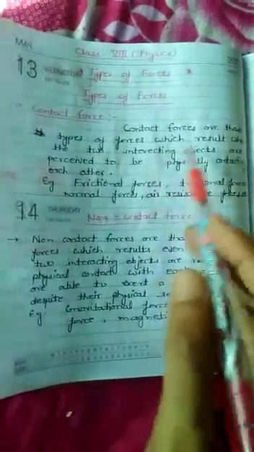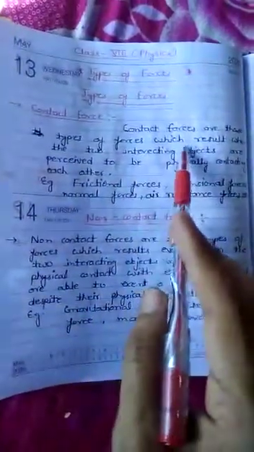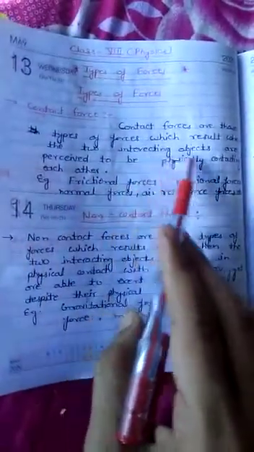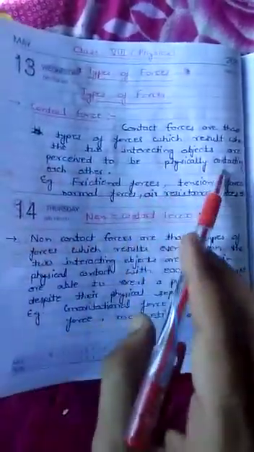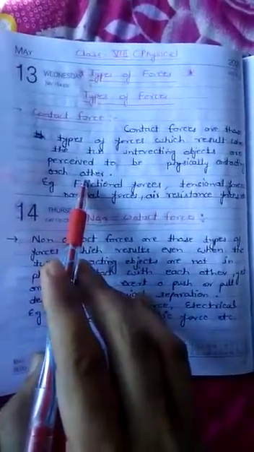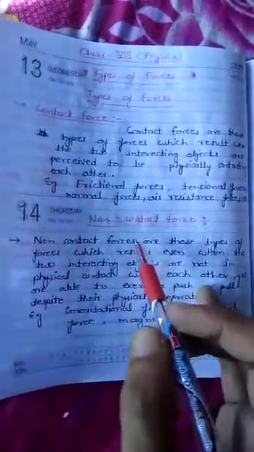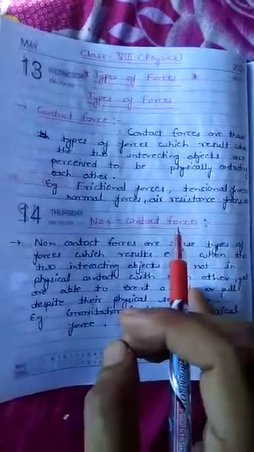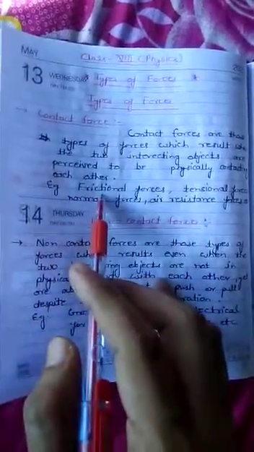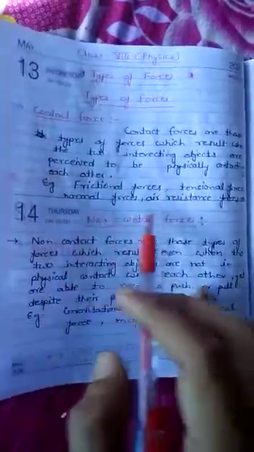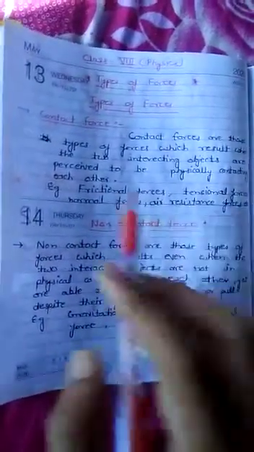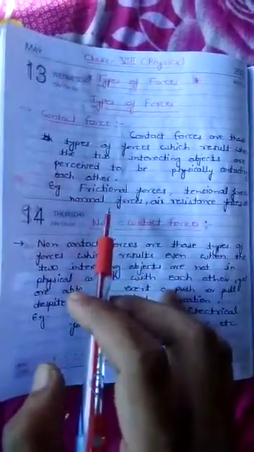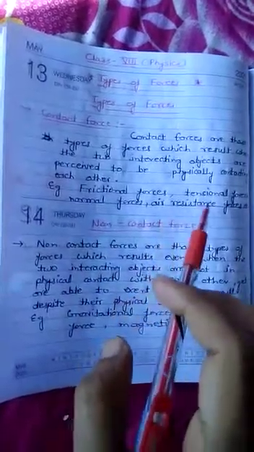Contact forces are those types of force which result when the two interacting objects are perceived to be physically contacting each other. That means when two objects remain in contact, then this type of force is known as the contact force. For example, frictional force, tensional force, normal force, air resistance force. Further, we will discuss in detail what is the frictional force, the air resistance force and the tensional force.